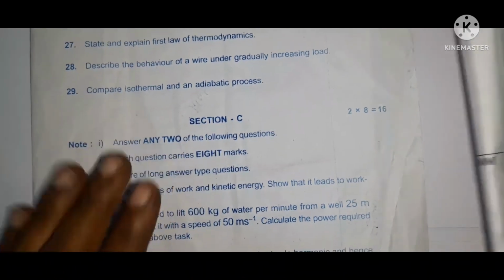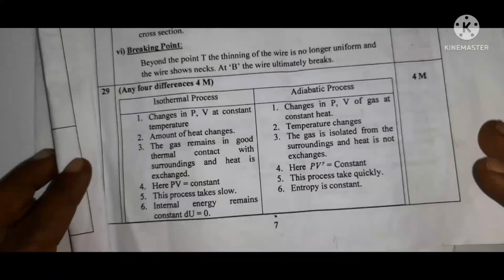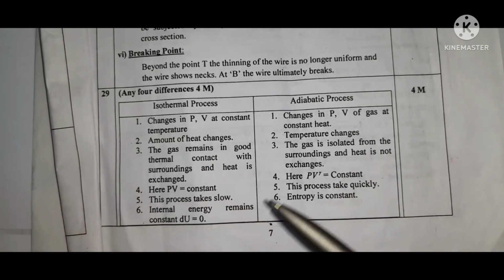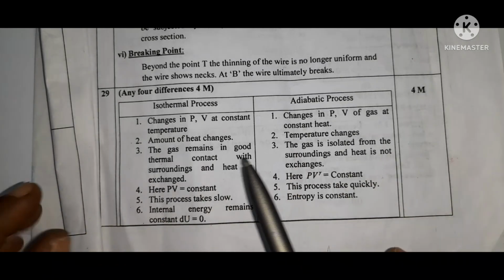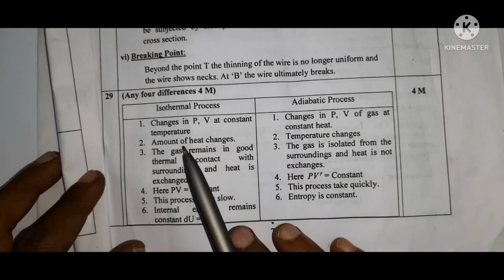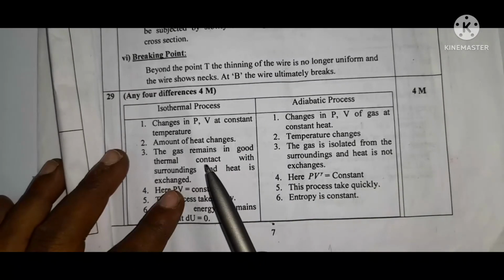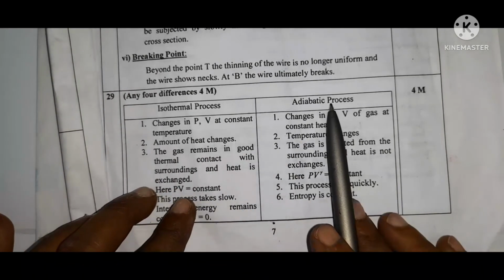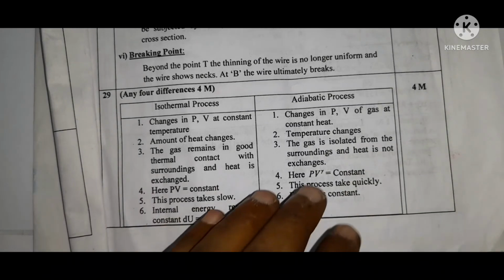Next, the last question for this will be: compare the isothermal and adiabatic process. That means you can write the differences between the adiabatic and isothermal process. So 4 points will be given 4 marks. Already you know this. You can check from my videos on isothermal and adiabatic process. Okay, so this is paper 29.